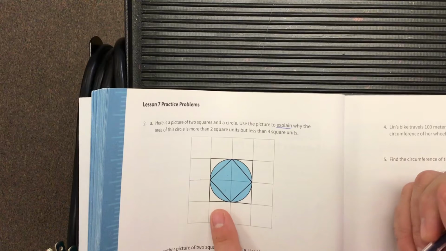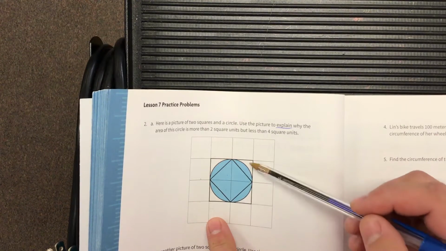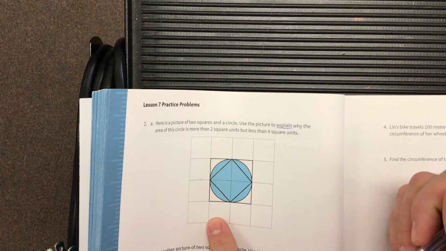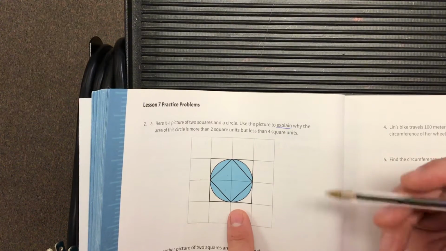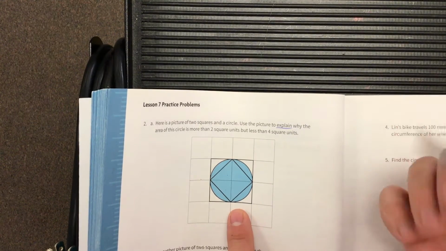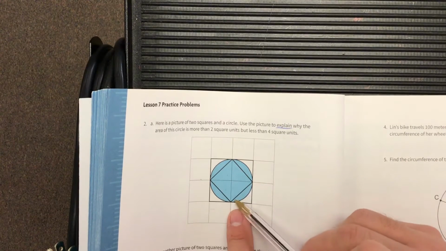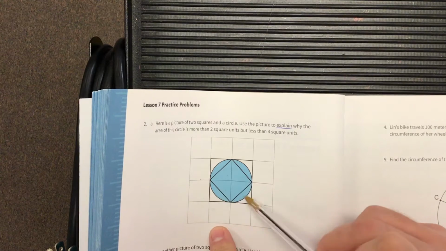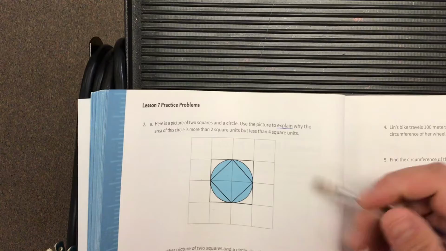But why is it less than 4? Look at the outside square. How many squares are included in the outside square? 4. Why is it less than that? Because the blue circle is less than the 4 outside squares. Okay, so to answer the question, it's bigger than the inside square, which is 2. It's smaller than the outside square, which is 4. That's what I would have explained.